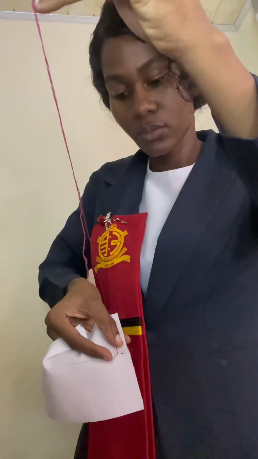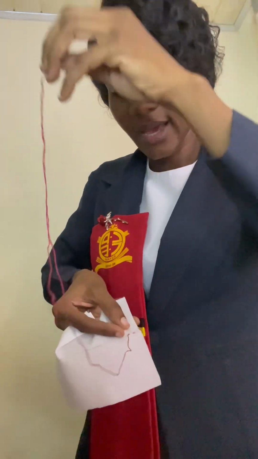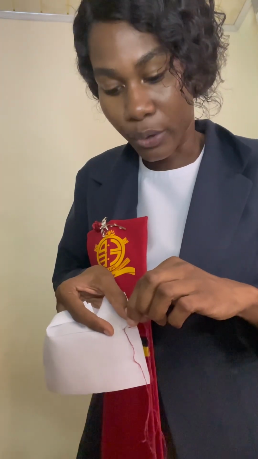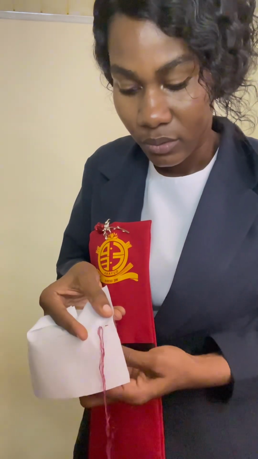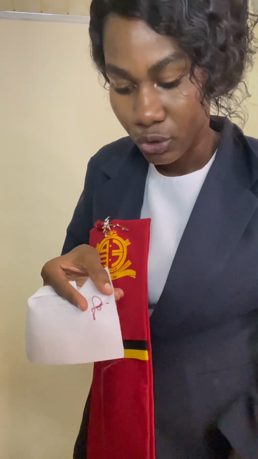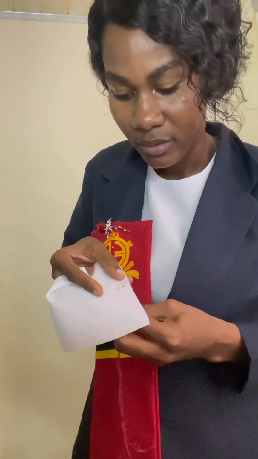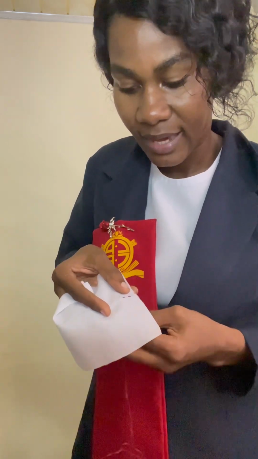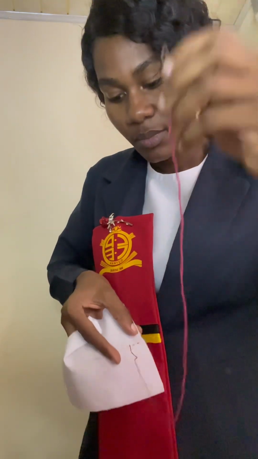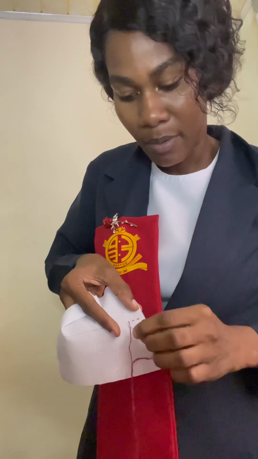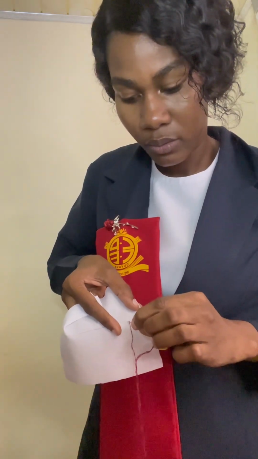You go up, through, take your time, then you'll go forward. You try to make it even. You go forward, through, and you try to leave an even spacing. Leave the same amount of space again, up, through, same amount of space, down, through.